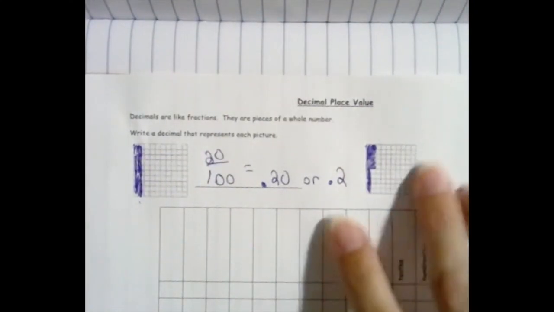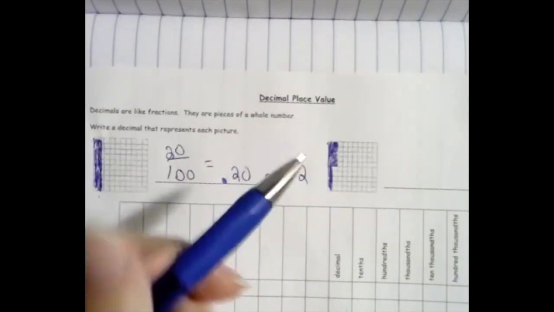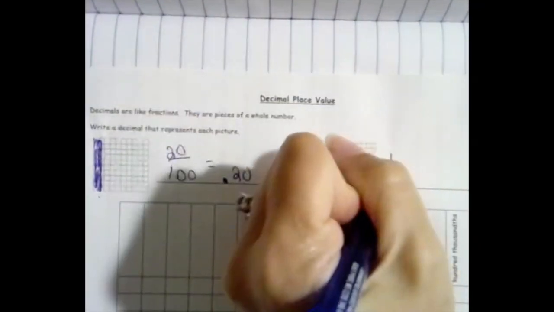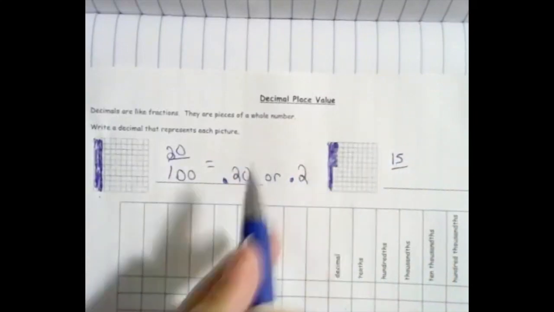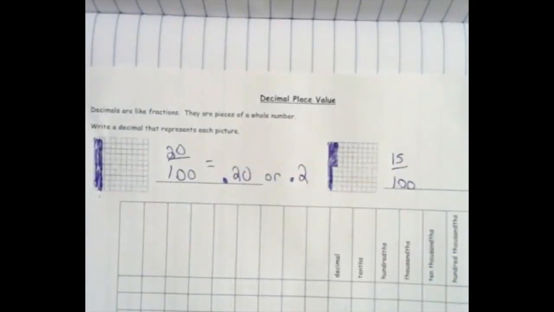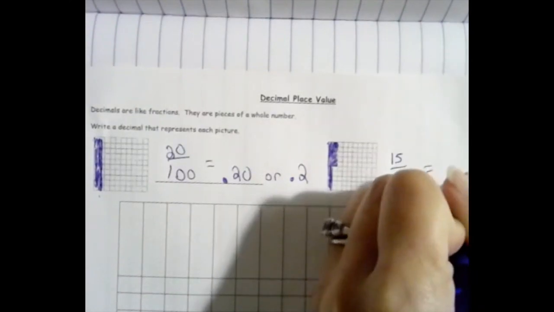All right, so for our last fraction that we're going to write as a decimal based off of this picture, if we think about a fraction first, we colored in 15 little bitty squares, and there are 100 squares, so that would be 15 hundredths. And the way that we write 15 hundredths as a decimal is going to be decimal 15.